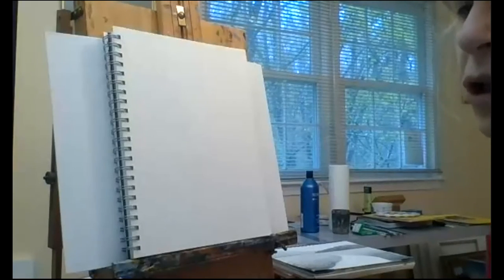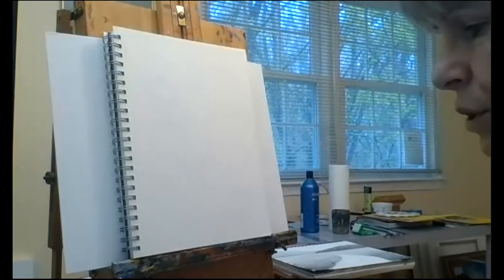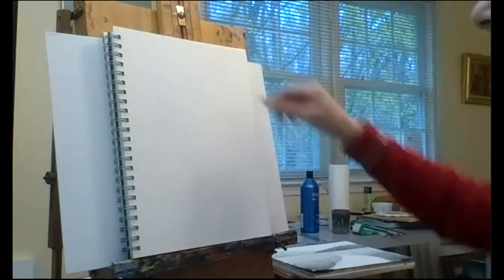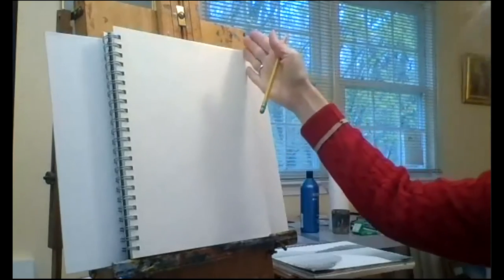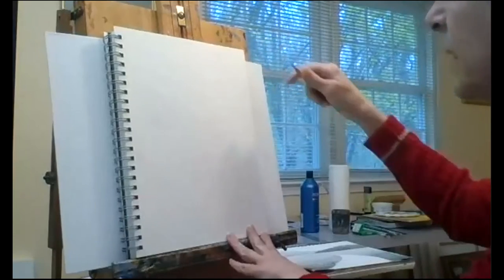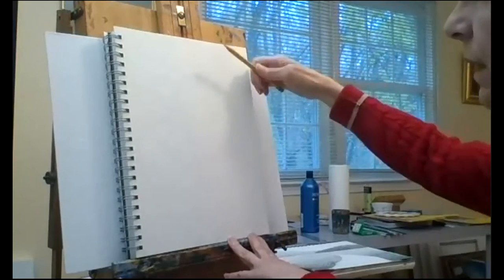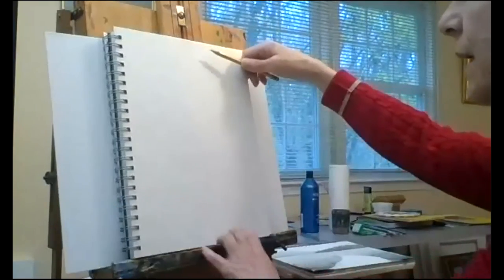So if you are doing a drawing and you want to draw, let's say, a building, you want to make sure that the side of the building is completely vertical compared to the side of your book, or the side of the canvas if you're doing a painting. One way to make sure of that is to support yourself from the side of the book, and this becomes your guide.